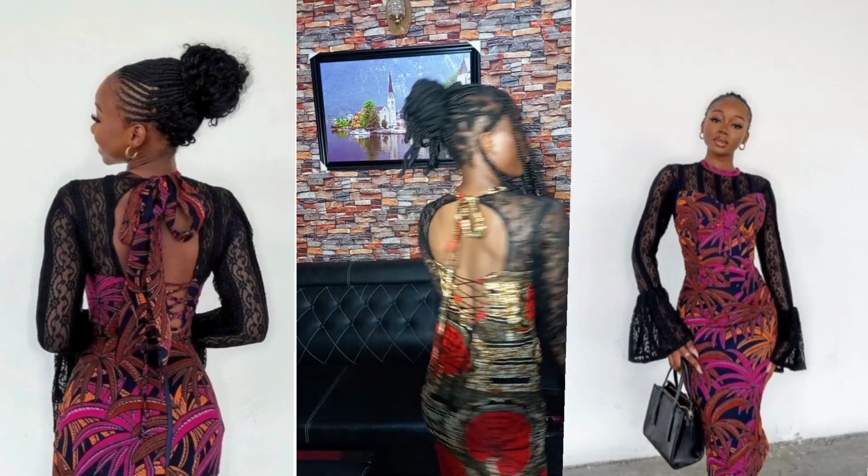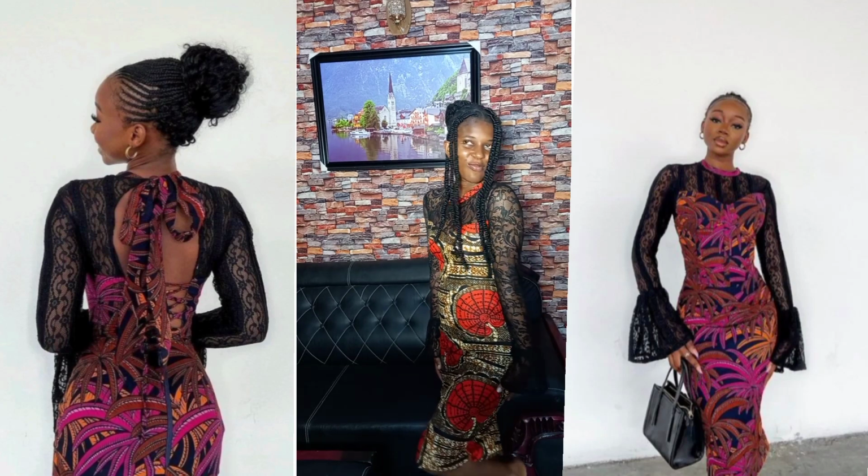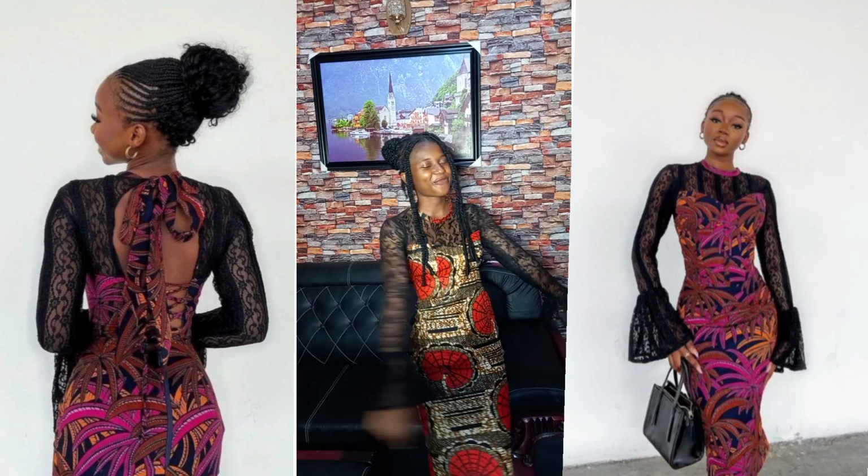On today's tutorial, we'll be learning how to make this beautiful bustier gown with open back and loops.